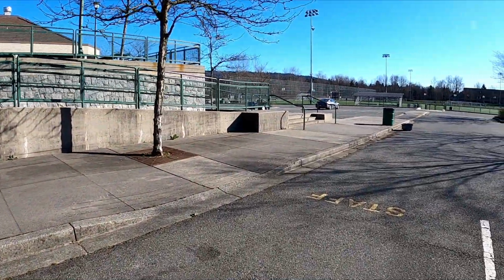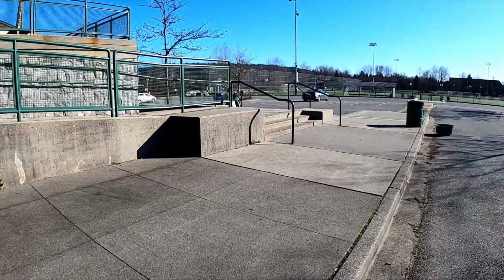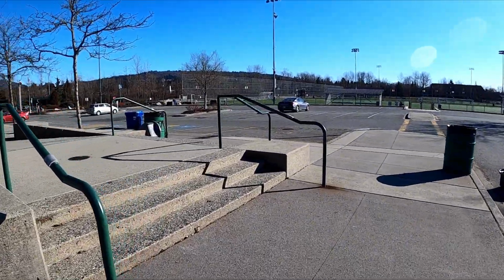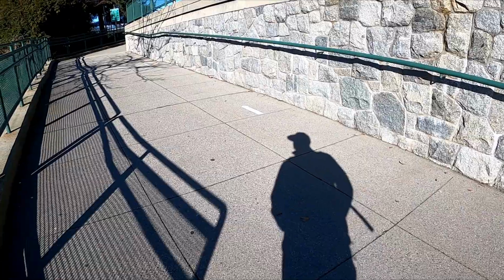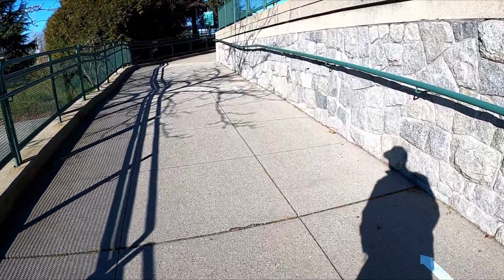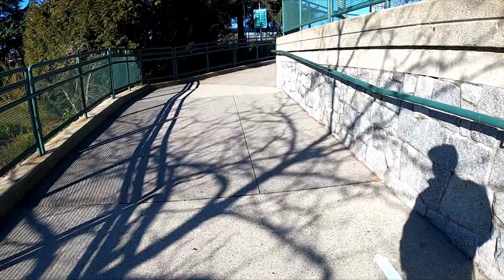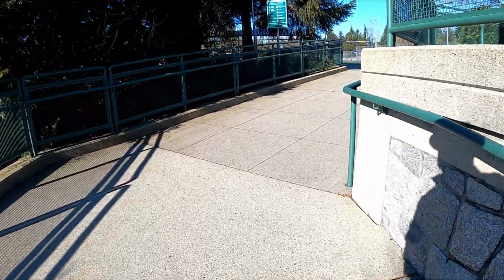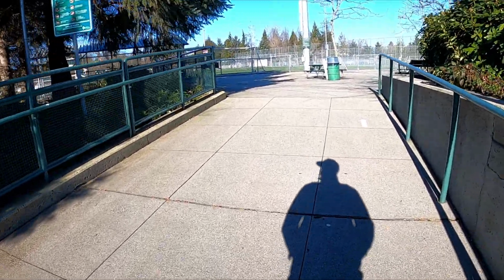Here at the Sports Complex in Burnaby. It's a little windy, but let's get out of the wind here. What I want to do is take some photos of some sports facilities, like fields, bleachers, things like that, as stock photography.